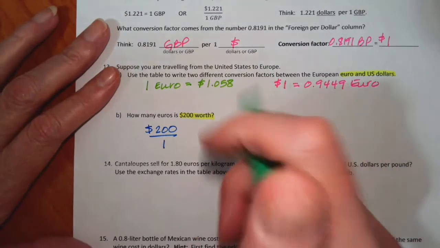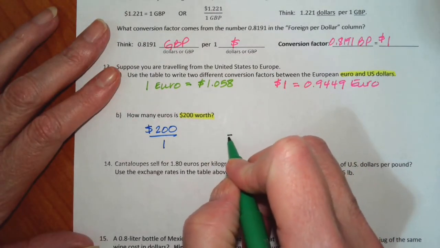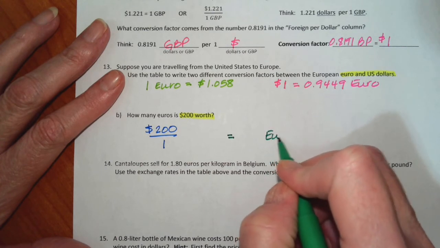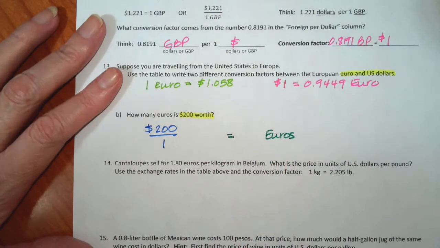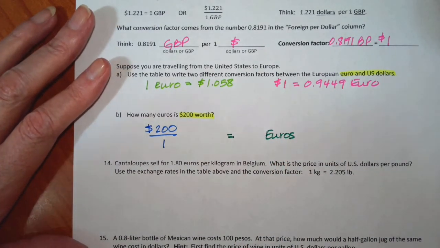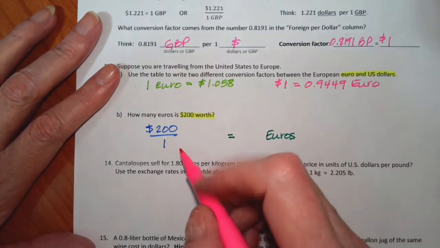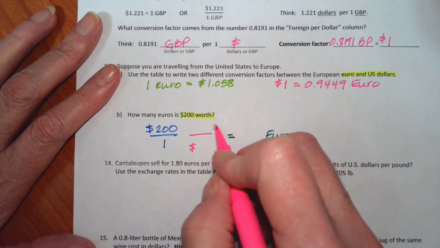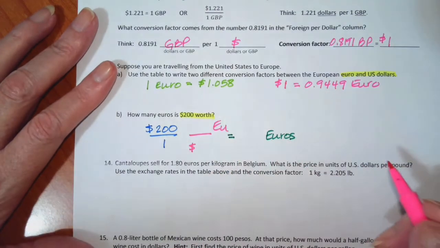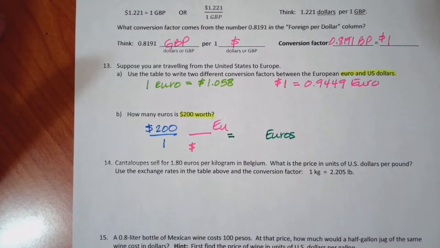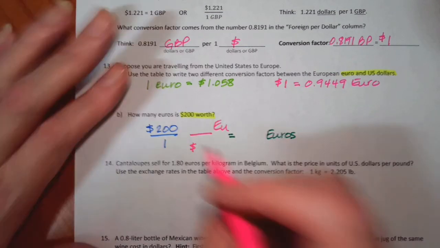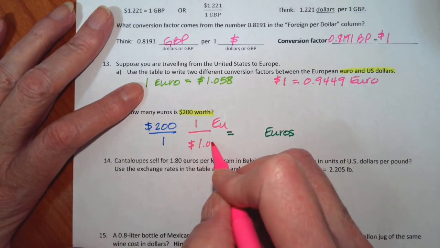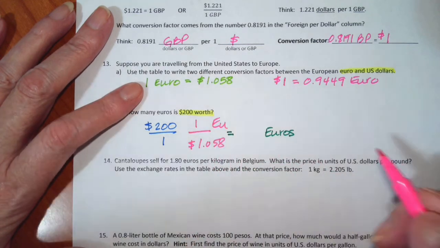Now I know to end up with euros, what am I going to have to do here in the middle? I am going to have to get rid of the dollars here and put euros here. And I can use either one of these that I want. I'll use 1 euro equals $1.058.